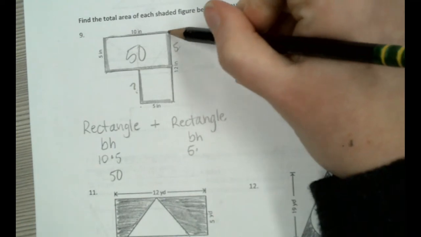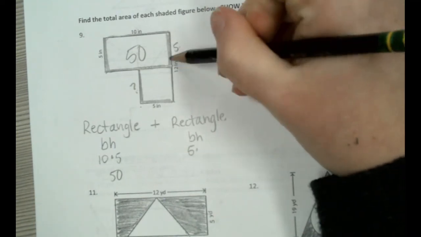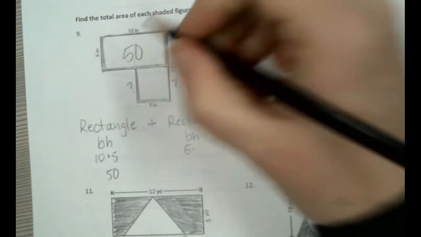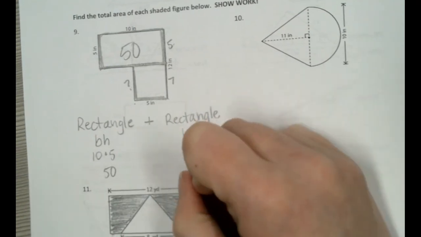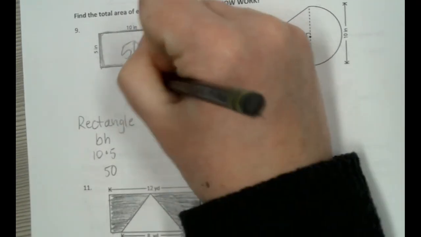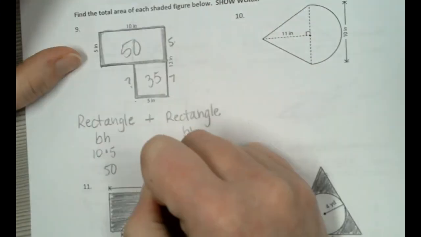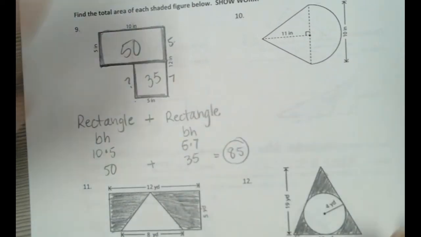So I'm going to take the full segment, which is 12, and I'm going to take off this section. I'm going to subtract this section. 12 minus 5 tells me this is 7. So that means my height is 7. 5 times 7 is 35. So the top is 50, the bottom is 35. We are going to add those together, and that would be 85 for the full area.